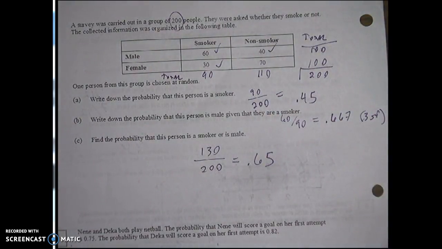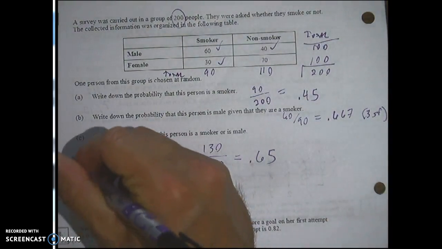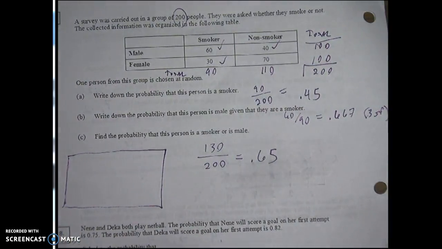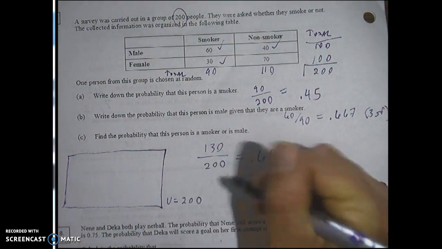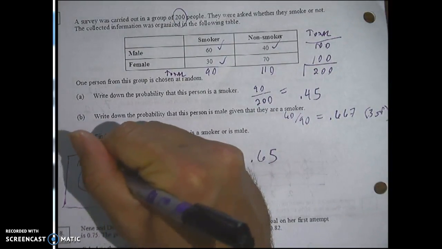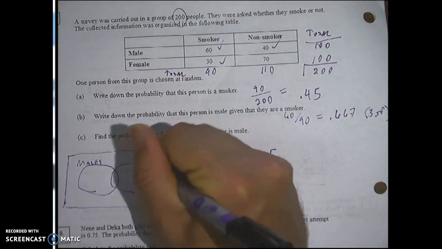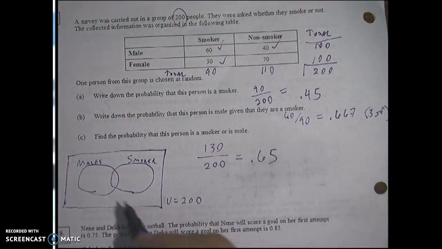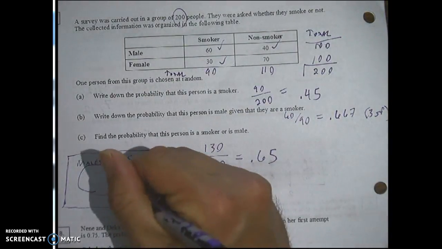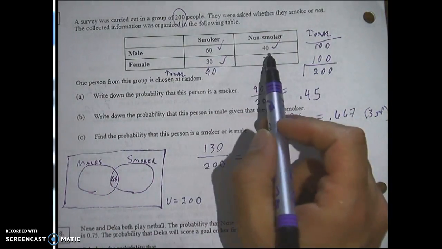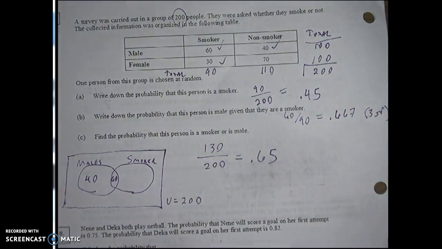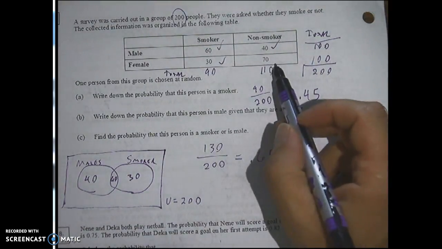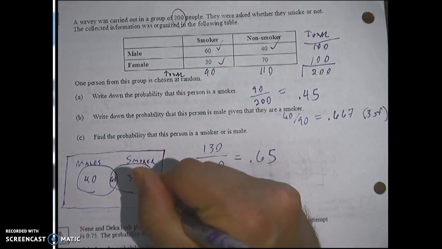Now we could have approached this with a Venn diagram and done all this. I didn't, because I think it's easier to not do the Venn diagram. But if you like Venn diagrams, here's your universe of 200 people. Here are all your males. Here are all your smokers. It looks like there are 60 males who are smokers and 40 males who are not smokers. There are 30 females who are smokers, and there are 70 females who are not smokers.